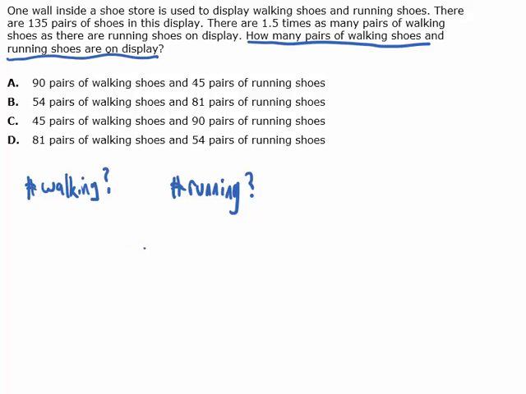Once I have the question, I read back through the problem to see if I can find some information that will help me answer that question. One wall inside a shoe store is used to display walking shoes and running shoes. There are 135 pairs of shoes on the display. That tells me the total of walking plus running shoes is equal to 135. The reason I know that is because it says 135 shoes in the display and it didn't tell me which type in particular, so that leads me to believe that it's the walking and running shoes together that create 135 total.